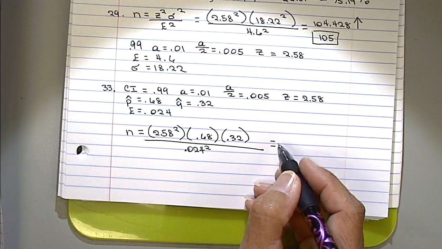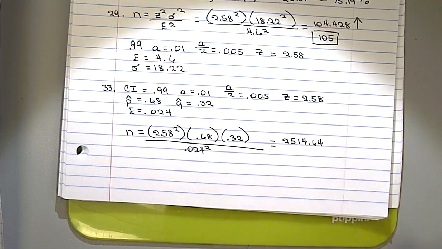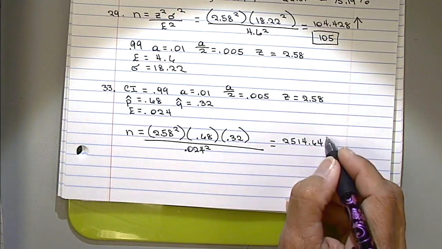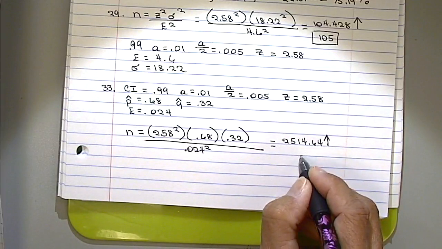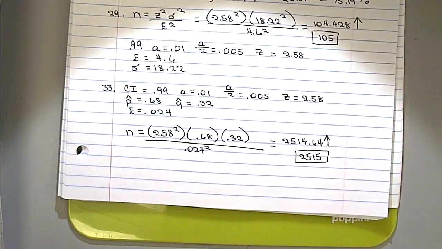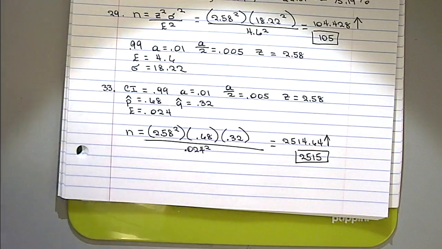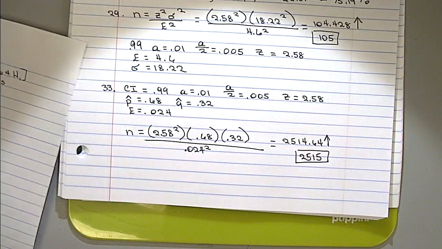All right, what do I get? You can check it. And when I have this one, I'm always going to go up. So I'm going to say this is 2515. It would have rounded up, but even if it didn't, like the previous problem, you'd still go up to 2515. All right, so you can do sample size for population data. You can do sample size for proportion data. Those are the two types of problems that you need to work on.